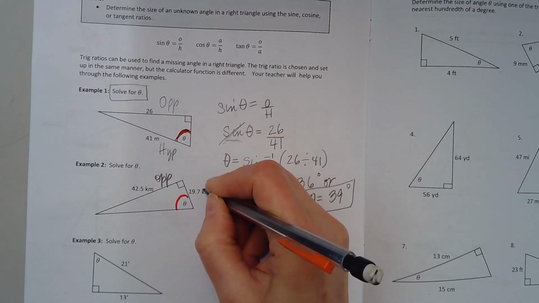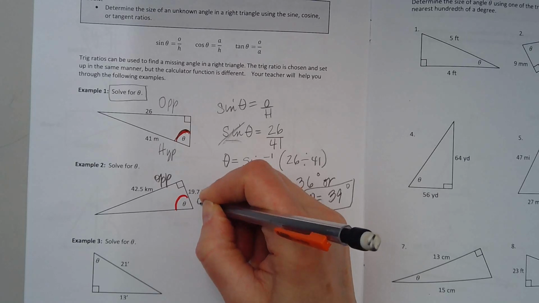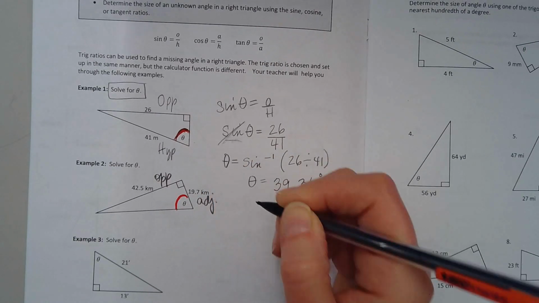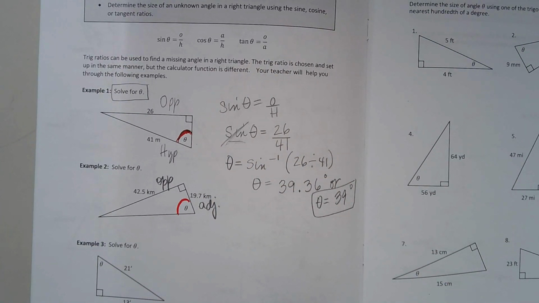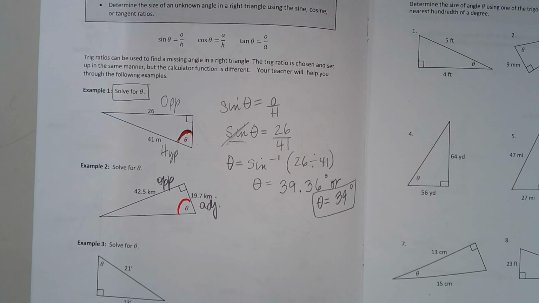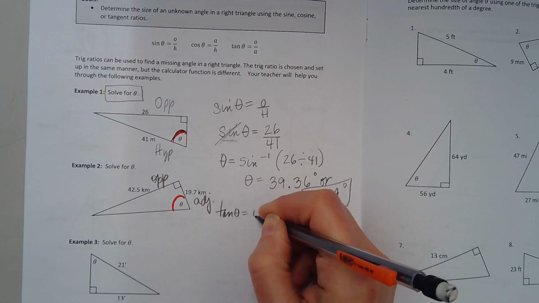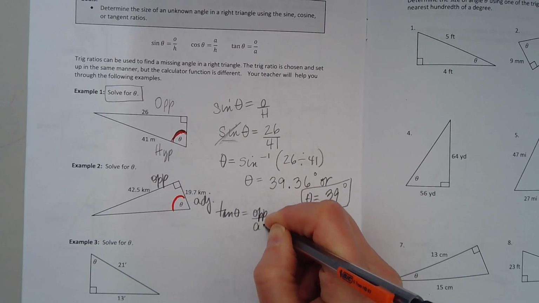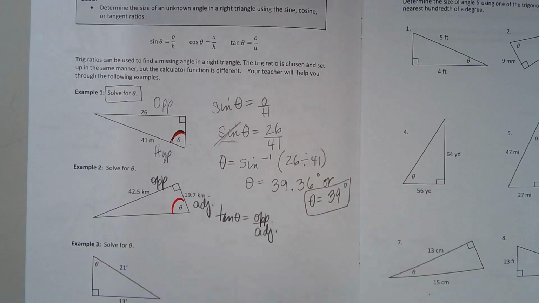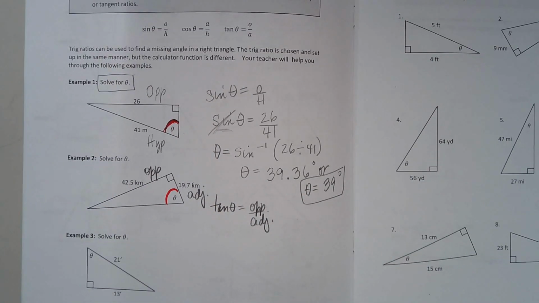And then the 19.7? Adjacent. Okay, that leads us to, Cliff, which trig ratio uses opposite and adjacent? It's right up on the board or on your paper. It's tan, right? No dispute. So tan equals opposite over adjacent. Okay, so substitute everything in appropriately. See if you can come up with an answer.